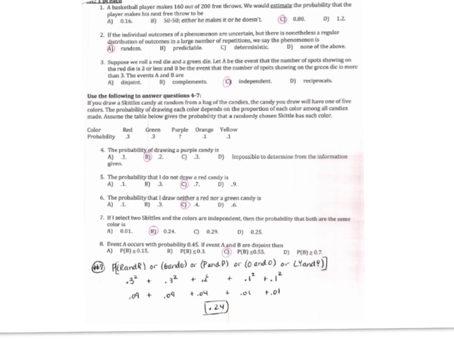And because you're told that you're allowed to assume that they're independent in the problem, you can just do 0.3 times 0.3, 0.3 times 0.3, 0.2 times 0.2, 0.1 times 0.1, and 0.1 times 0.1, and add up those probabilities, which add up to 0.24. So that is the correct answer in B. So no, it was not wrong. It is there correctly.